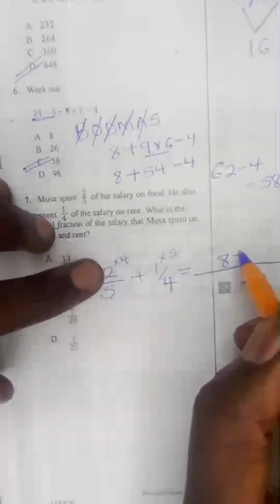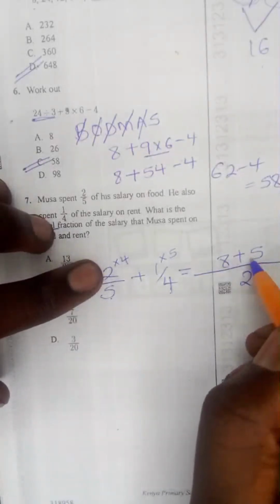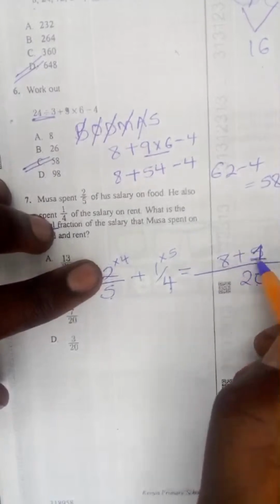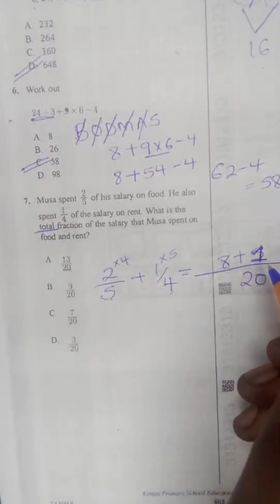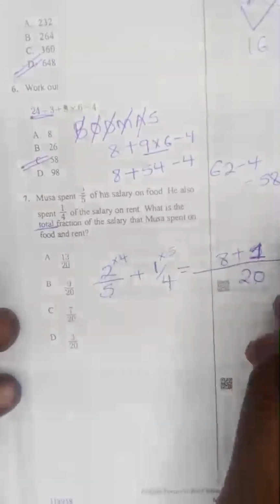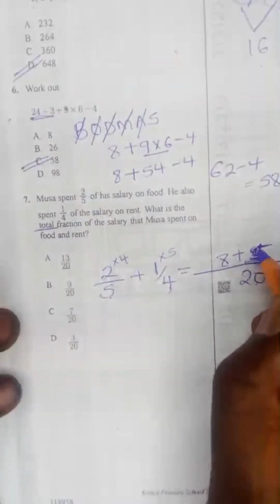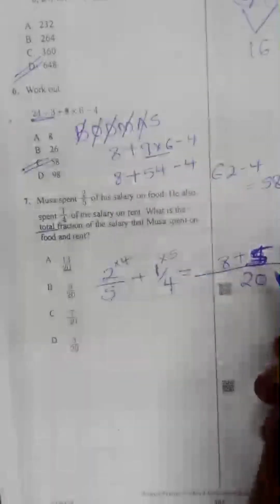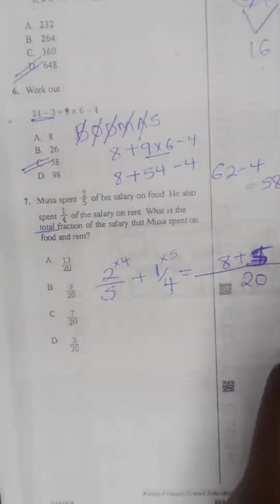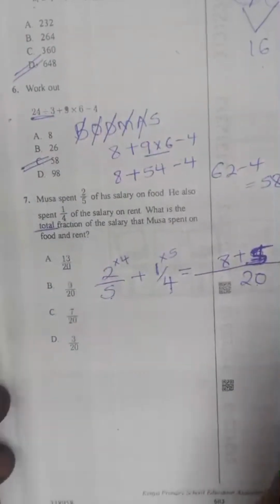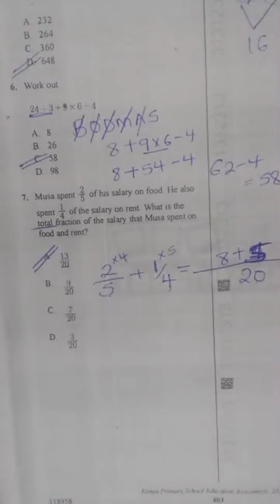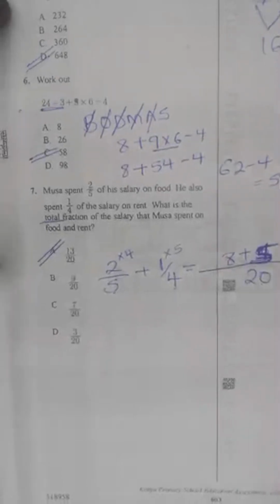So that we have 8 plus 5. 1 times 5 is 5. So 5 plus 8, we have 13/20. Therefore, the total fraction that was used is 13/20. So that is how we do it.